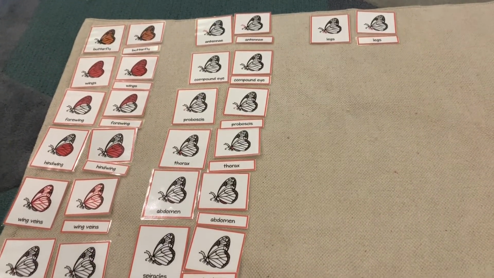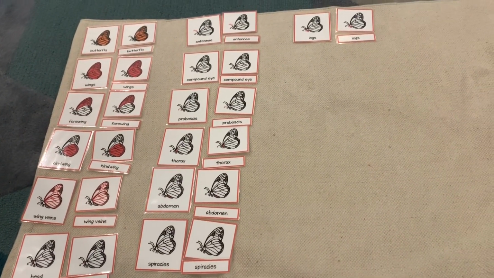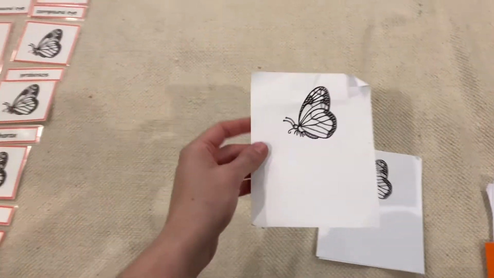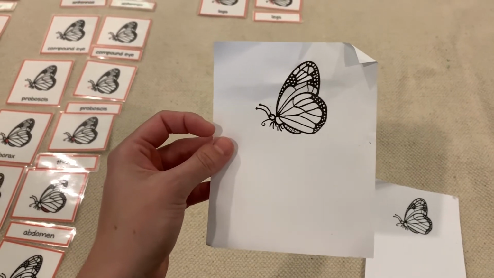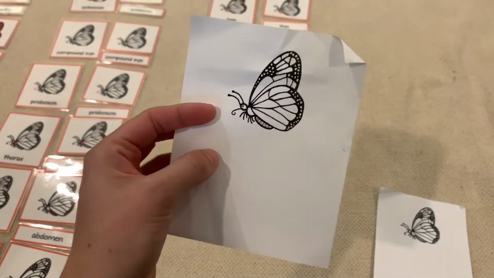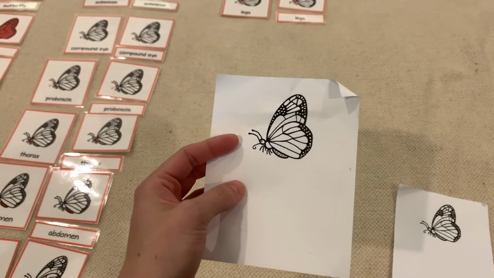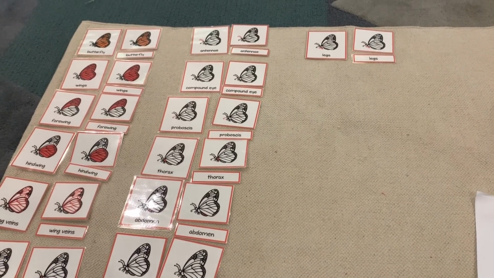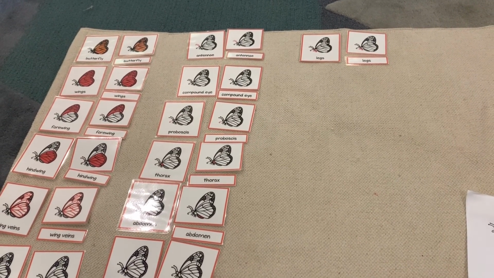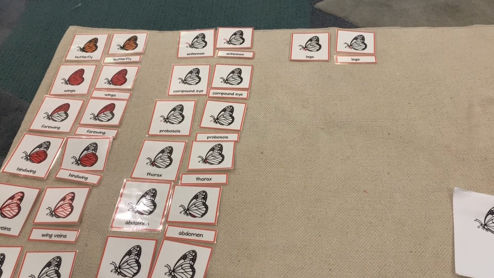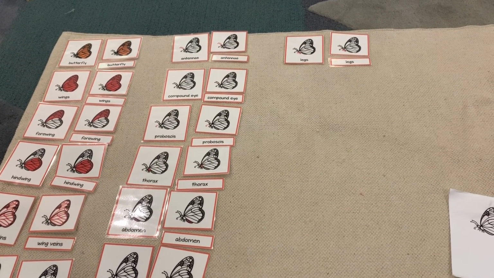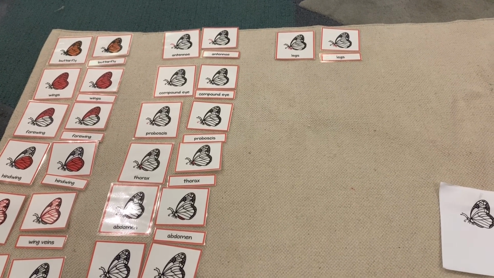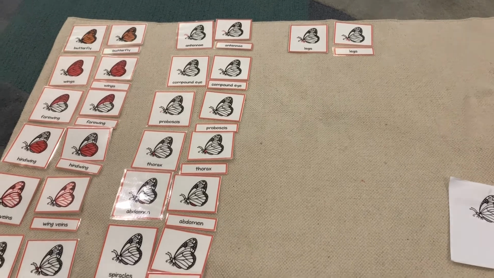And that's how you do the parts of a butterfly. I've included the paper if you would like to color and label the parts of a butterfly and make your own booklet. Next time you see a butterfly outside, remember, don't touch, just look. And if you're really, really quiet and you're moving very slowly, you might get close enough to see all of the parts of a butterfly. Have fun.